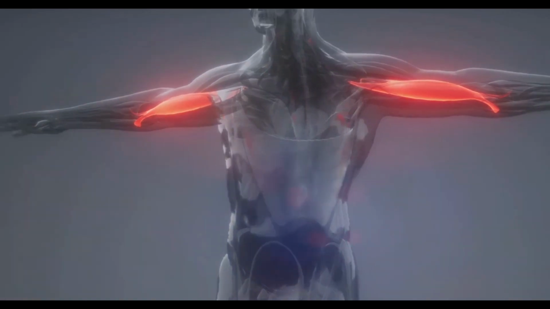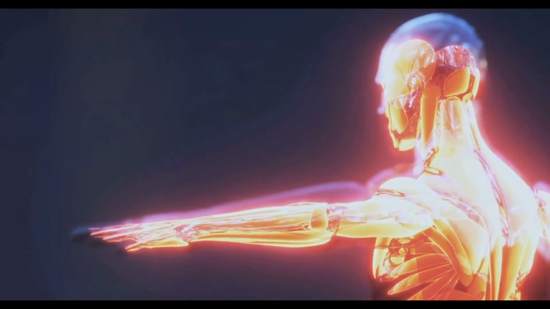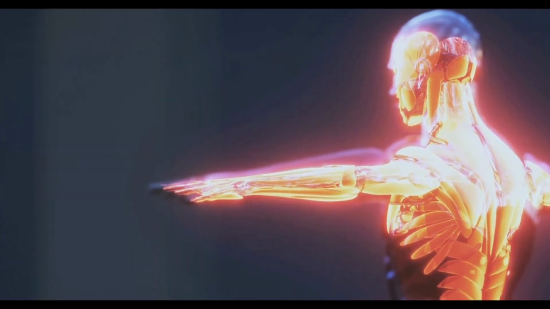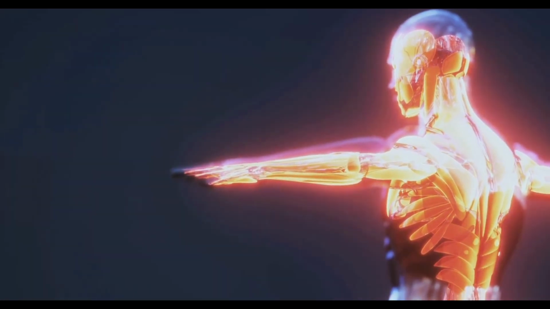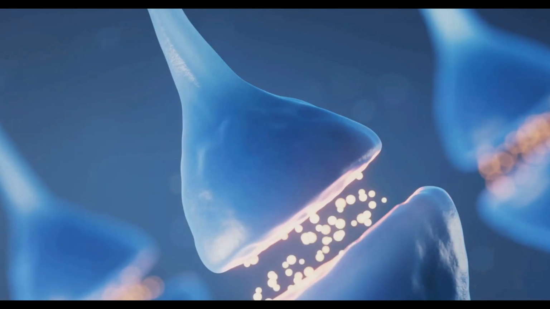To summarize, we've covered the initiation of action potentials, calcium release, the cross-bridge cycle, muscle relaxation, and the mechanism of tetanus. Understanding these steps is essential for grasping muscle function and physiology.